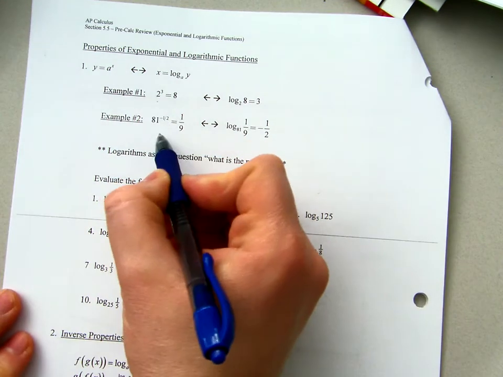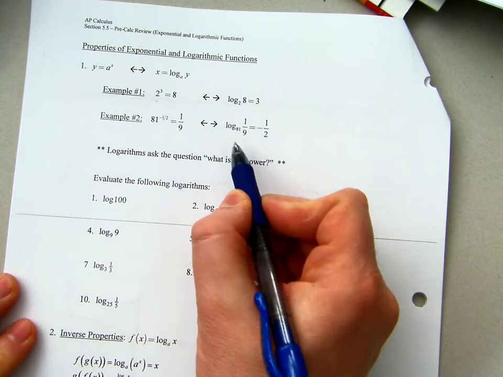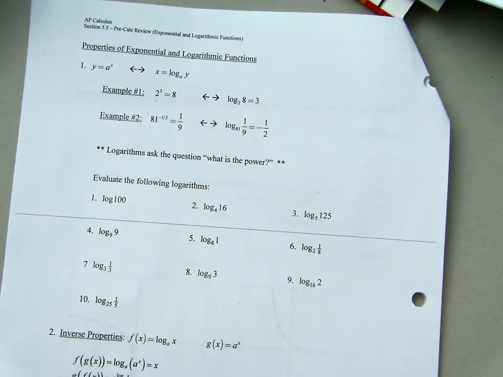Next, I'm giving you the exponential problem, 81 to the negative 1/2 equals 1/9, because that means move it to the bottom and do the square root and all that stuff. The related log problem is log base 81 of 1/9 equals, well, that's asking 81 to what power gives you 1/9. I know it needs to be a negative power to move it to the bottom of a fraction. I know the square root of 81 is 9, so I'm going to make it a negative 1/2. Do you get what I mean by the logs ask the question, what's the power thing?